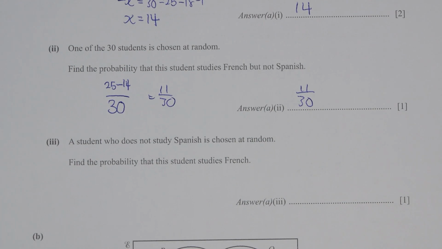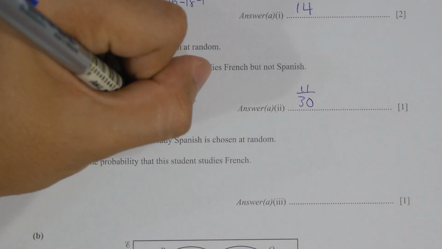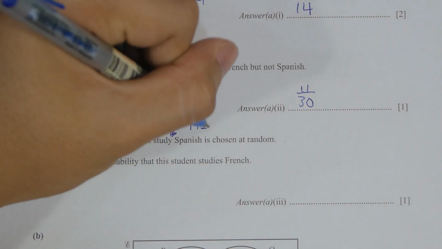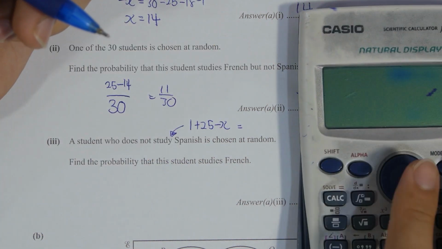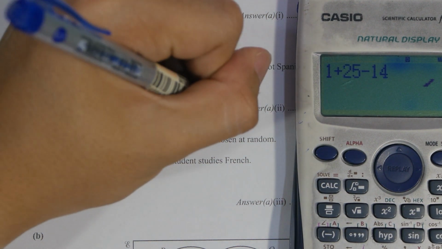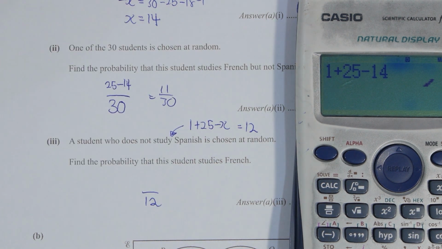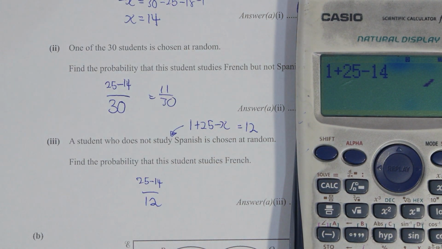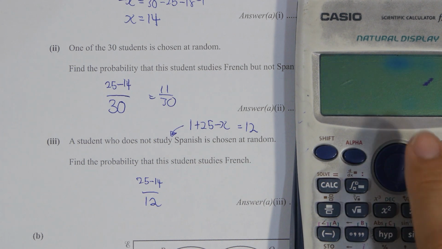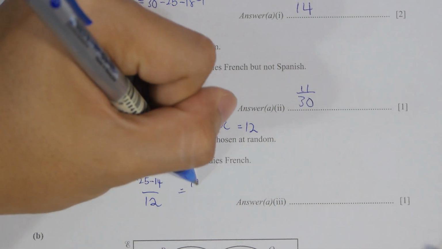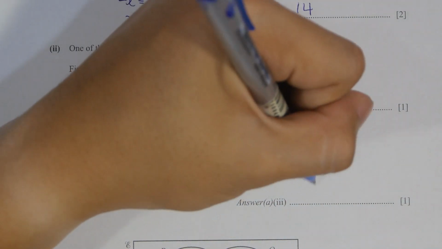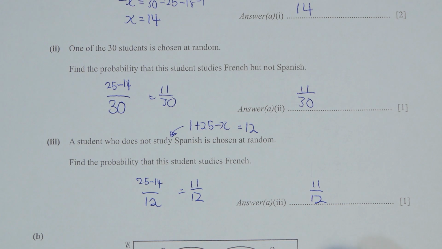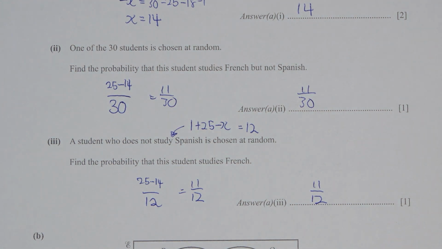So part 3, a student who does not study Spanish is chosen at random. So students that don't study Spanish will be those who study French only, together with students that don't study both. So the total will actually be 12 here. And the students who study French only will be 25 minus 14. Hence it will be 11. So 11 over 12 will be the final result.